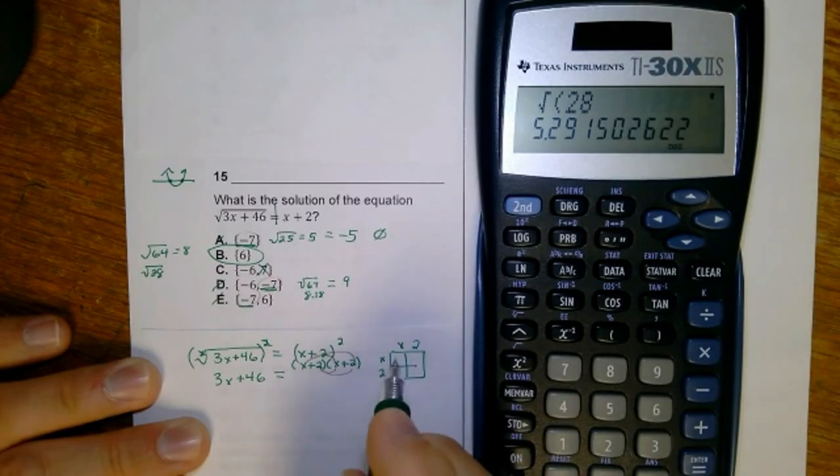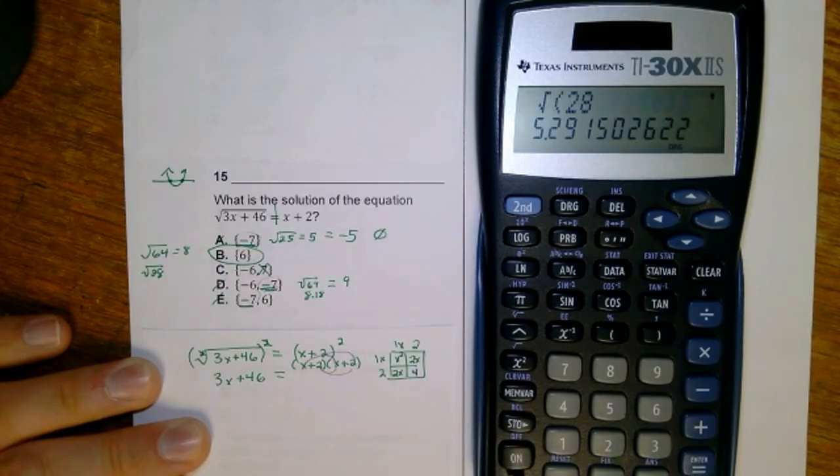An x times an x is an x squared. A 1 times a 2 is a 2x. A 1 times a 2 is a 2x, and to get to that final box is 2 times 2, which is 4. There's many ways to solve problems. It's just a tool, and if you like it, use it. X squared, I put the 2x and the 2x together, you get a 4x, and you have a 4.